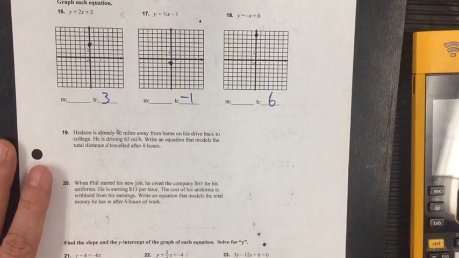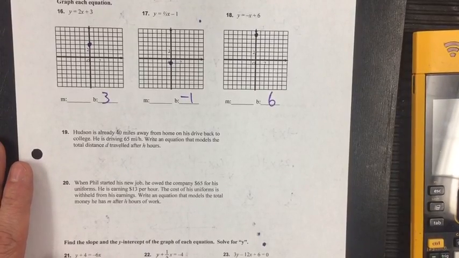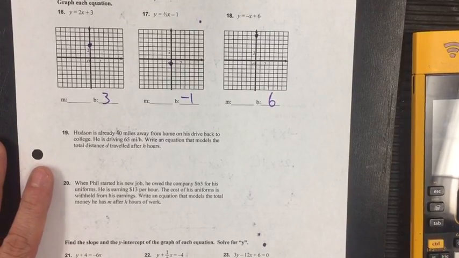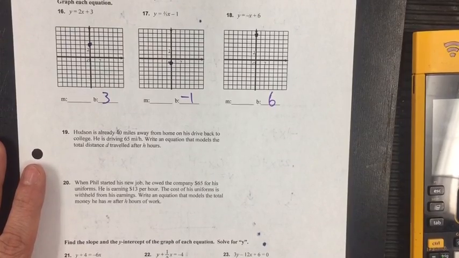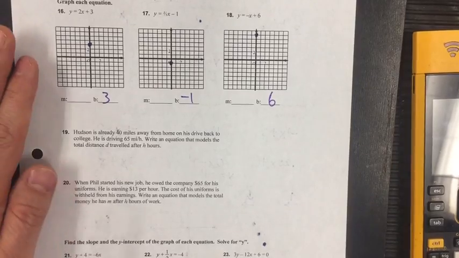I mean, technically, it doesn't look like you're halfway done with your line, but you're pretty much halfway done with your line. You've gotten the b value all plotted. The m value is the one that goes over and over. That's my stair-step number.